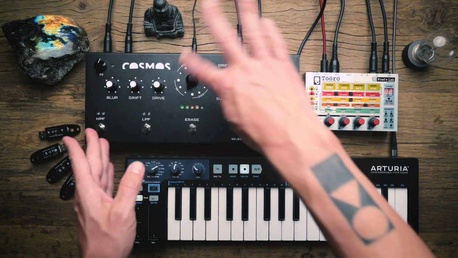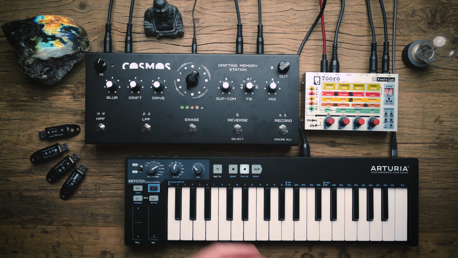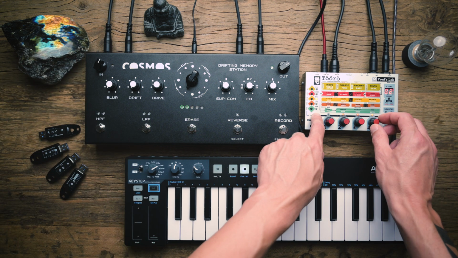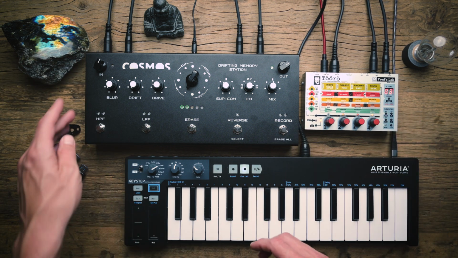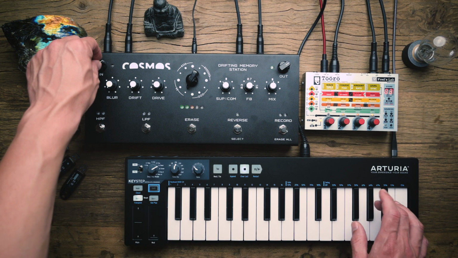So this is how you can create a texture and then move on to a more rhythmic part, and now you can just add to it. This is kind of like a hi-hat.